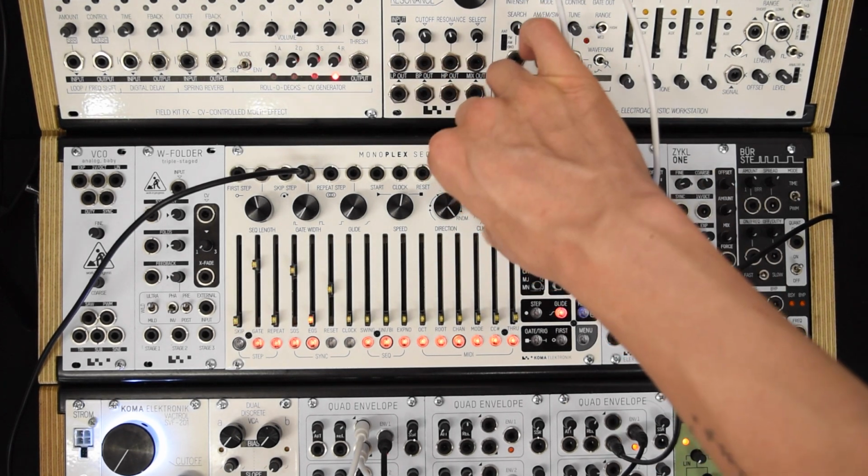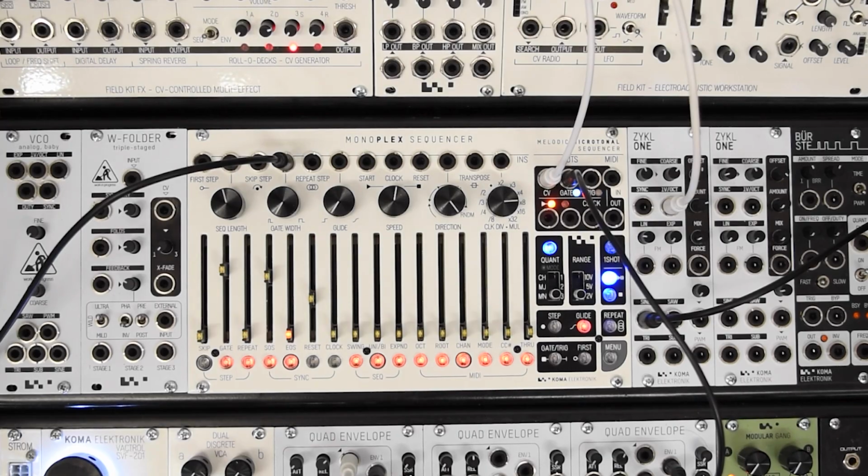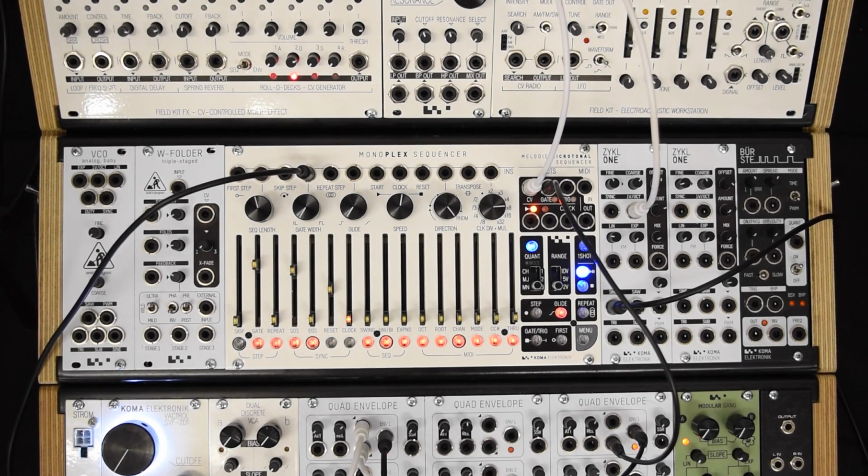Finally, we have the subdivisions. We can divide by 2 and multiply by 2 the sequence speed to always be in time.